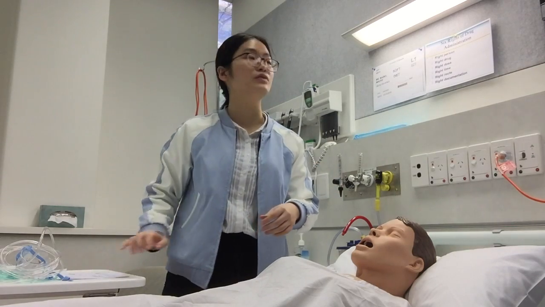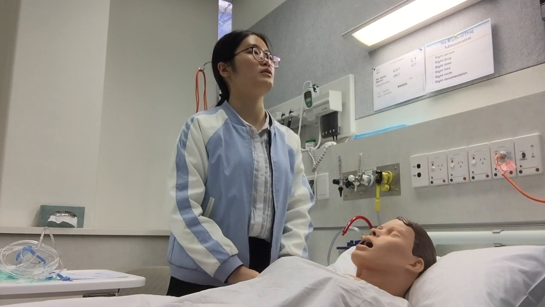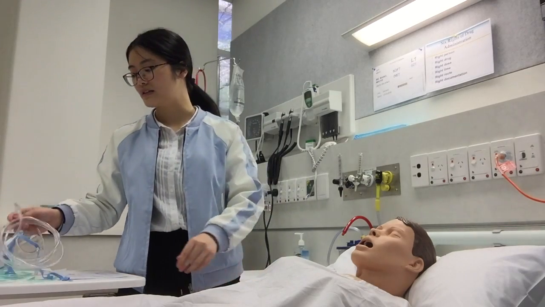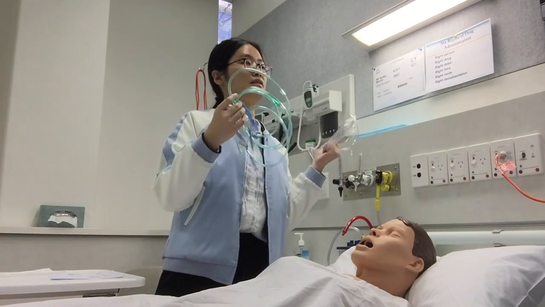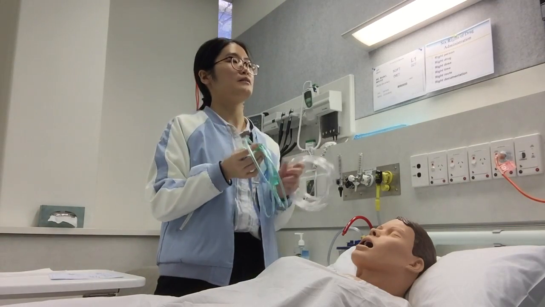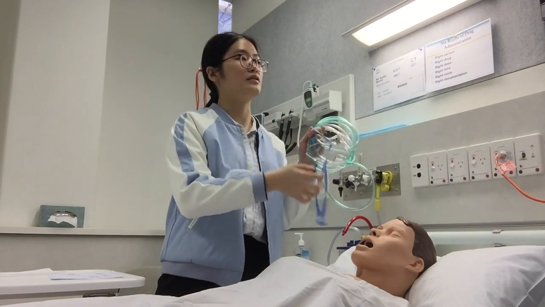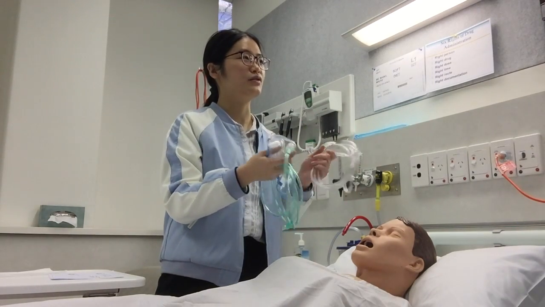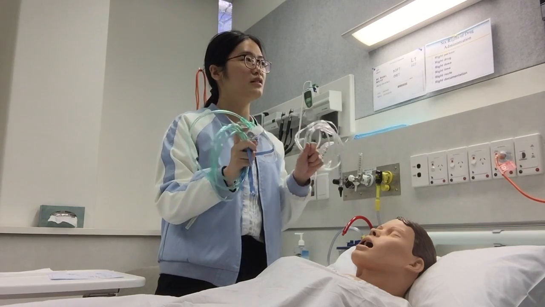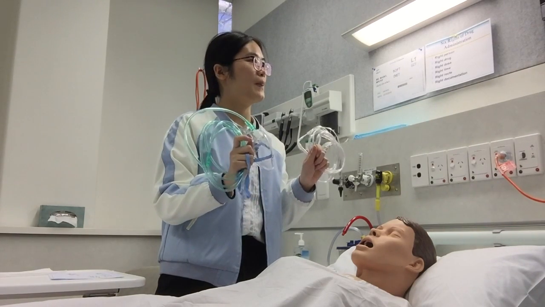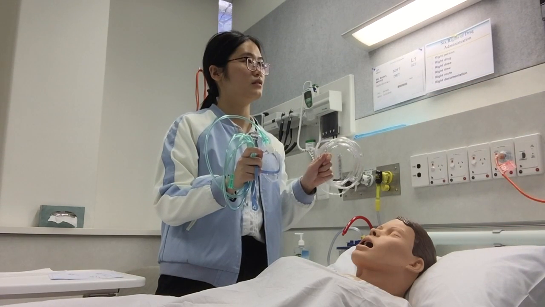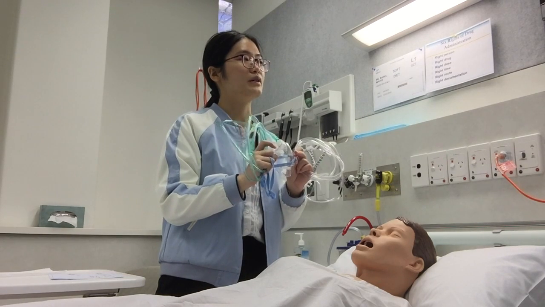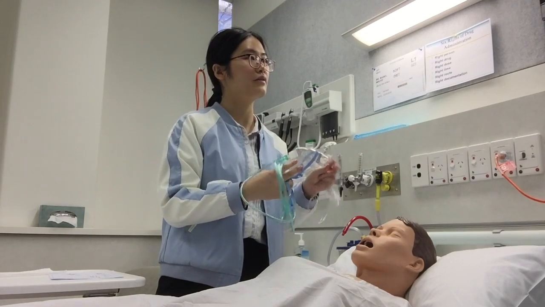Okay, so I'm going to ask you some questions about those devices. The first one is, do you know the difference between the nasal cannula and the simple mask? If you look at the shape, do you know the different function? If the patient is using the mask, they are not able to eat, drink or talk, because it will cover the mouth.